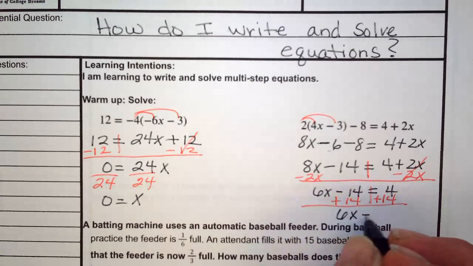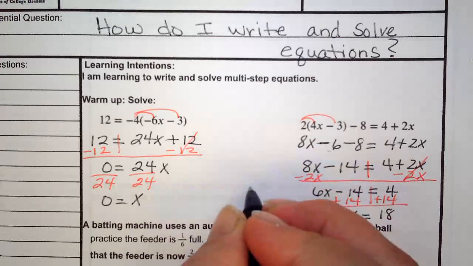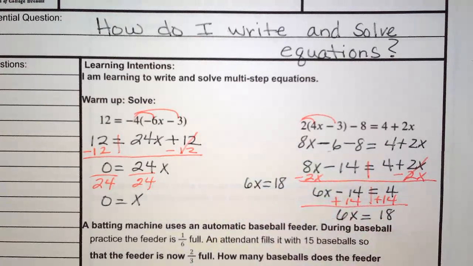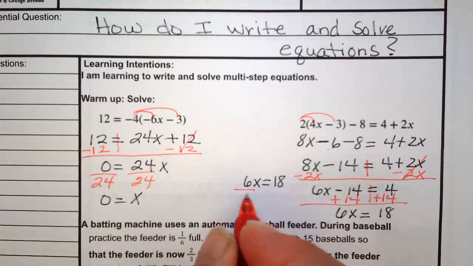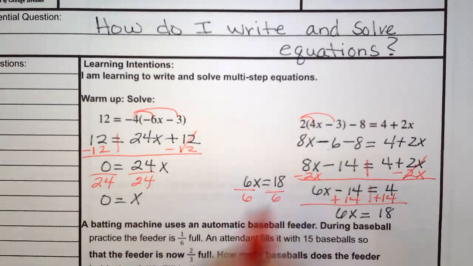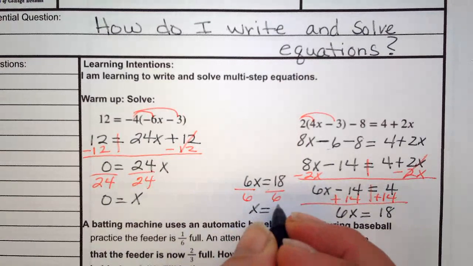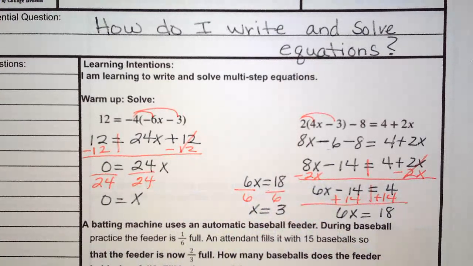Six x is equal to 18. Divide by 6. X is equal to 3. Okay, so just take it step by step. Think what comes next, what comes next, what comes next.